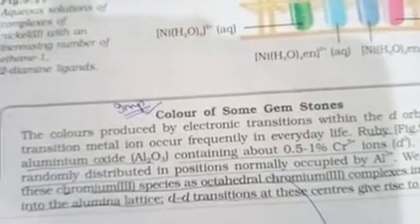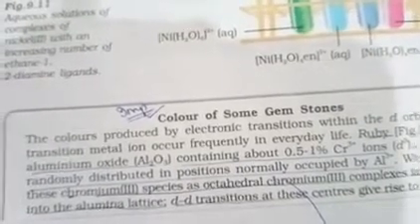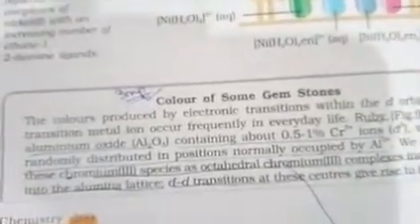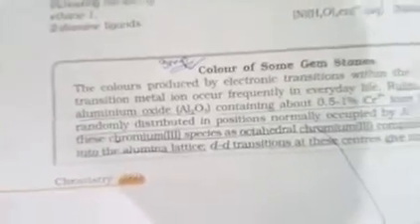Ruby is aluminum oxide containing 0.5 to 1% of chromium ions, which are randomly distributed in the positions normally occupied by aluminum 3+. The chromium species is an octahedral chromium(III) complex incorporated into the aluminum lattice, and the transition of this center gives rise to the color of ruby.